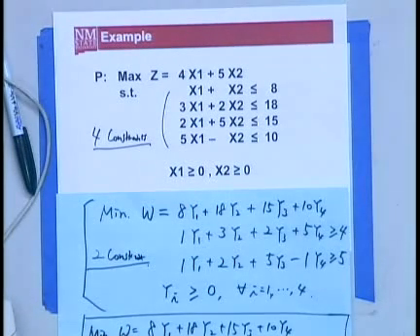So the computational effort in the revised simplex method is highly dependent upon the size of the basis inverse matrix, okay? Which means the computational effort required to solve an LP will depend primarily on the number of constraints, not the number of variables, okay?